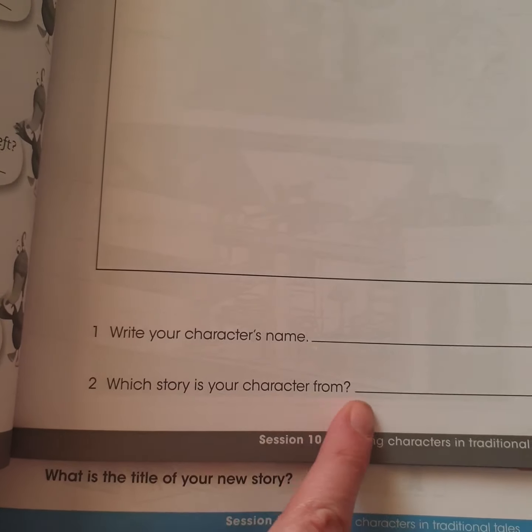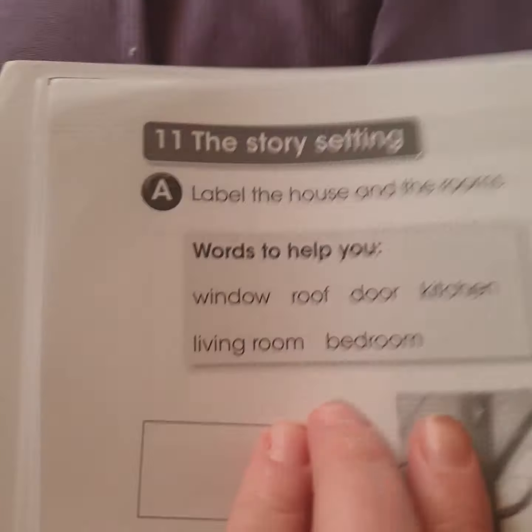So you can do this, but a much easier way is if you work from your activity book. Here, we already have the house, and we have the words here to help you. And you can fill it in and label the house. We know all about labeling. We have window, roof, door, kitchen, living room, and bedroom. So you can draw it. If you want to draw your own little house in your exercise book, you can do that. And you can also practice labeling, but you have the options.